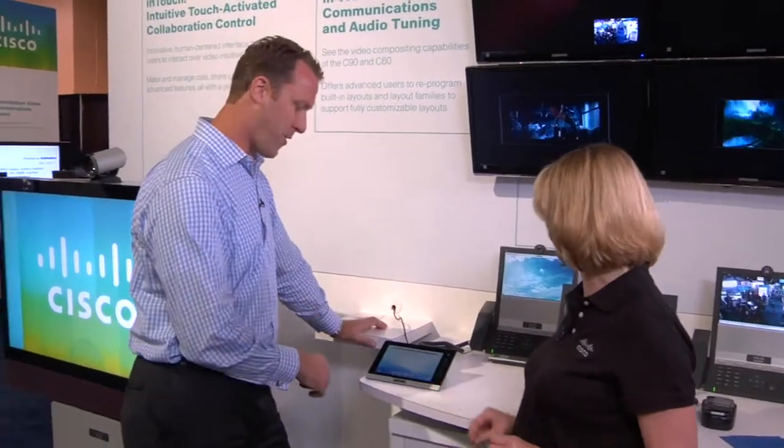We now have this one consolidated interface. It makes it very intuitive, easy to use, and very much faster as well. All right, so it's touch screen. I want to put my fingerprints all over it, but I'll let you guide the demo here. You're more than welcome to.